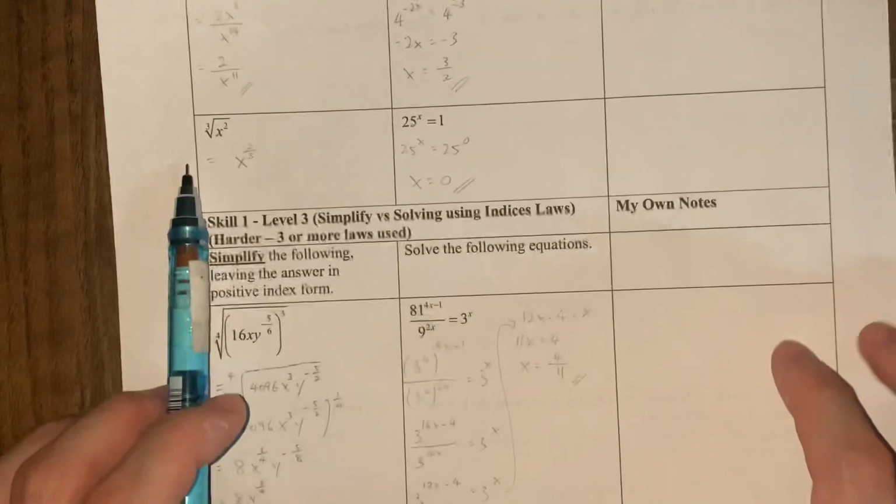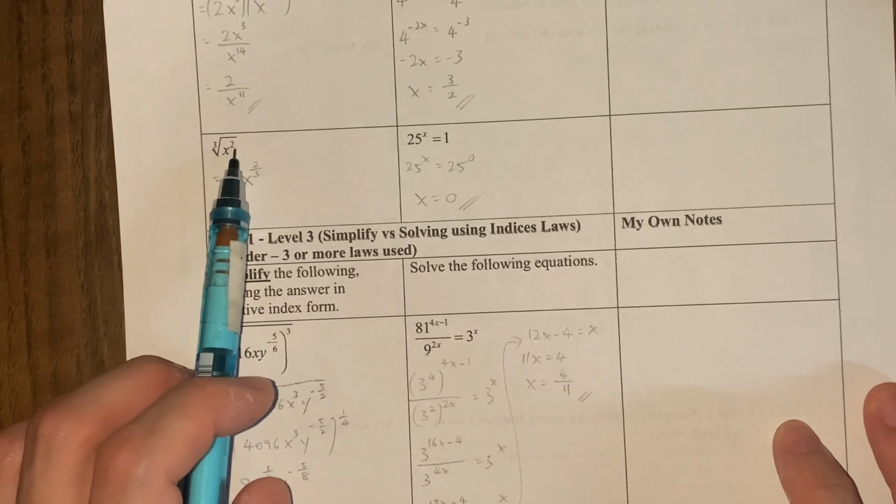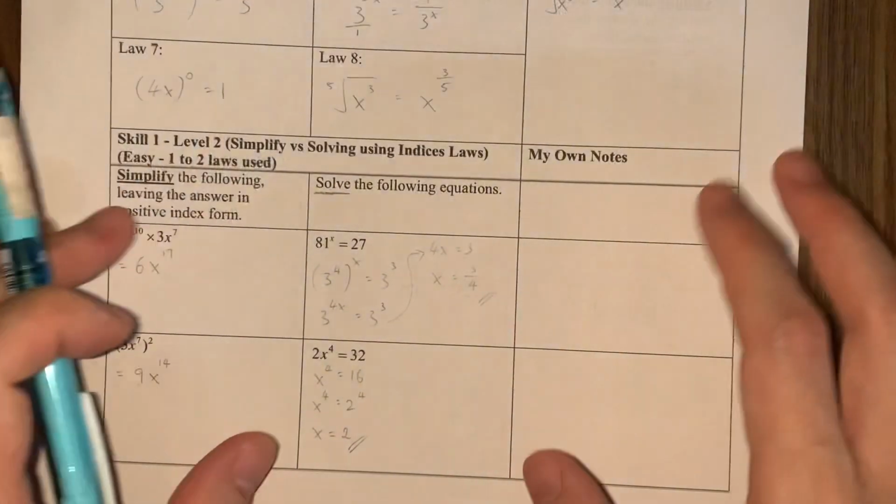11. Okay, so for the last one, this is just a direct application of the last law. So that is x to the power 2 over 3. Okay, that's it. So now let's go back and do all the solving.